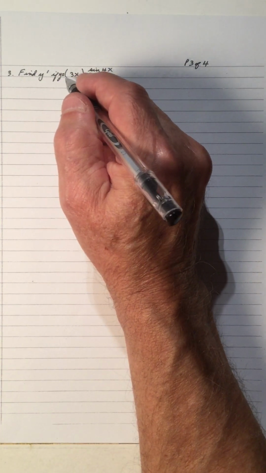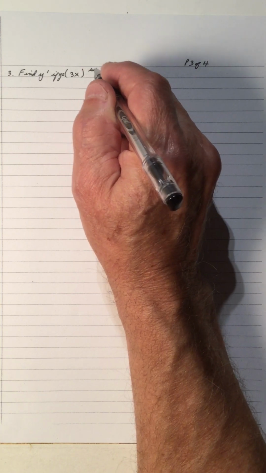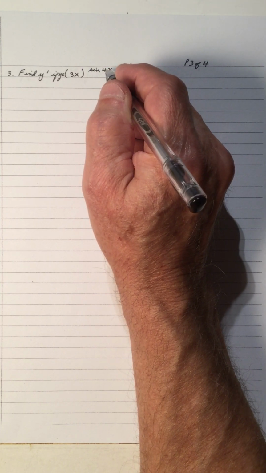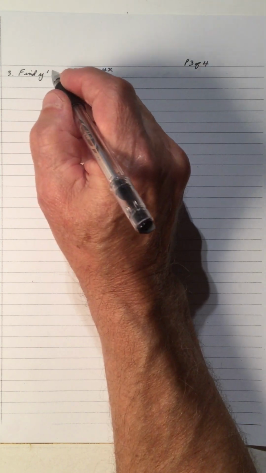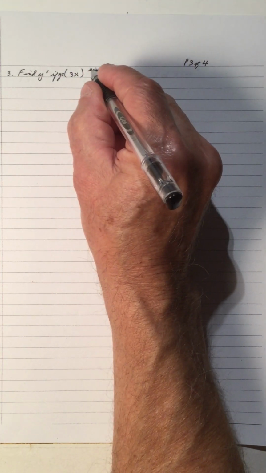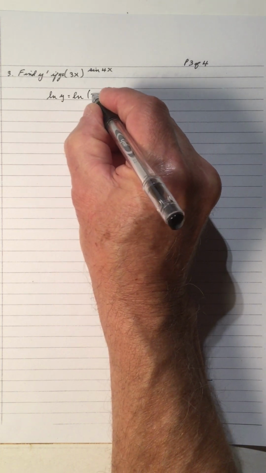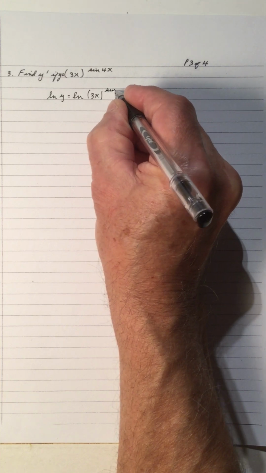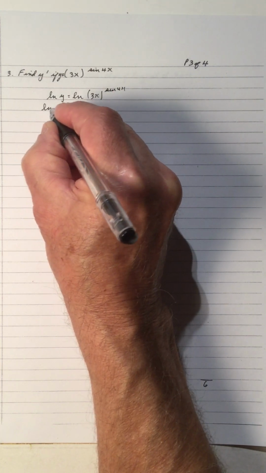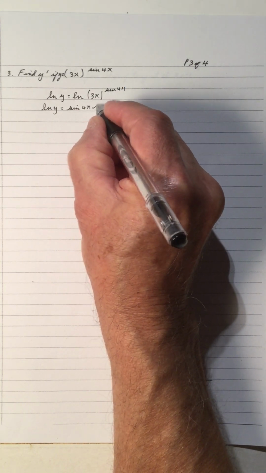Number 3, find y prime if y equals 3x raised to the sine of 4x. Again, we have y prime as dy/dx, so we'll do the derivative. x is in the exponent, so we'll do the ln of each side. So there's the ln of each side. And again, we have the power rule, so we'll move the sine 4x to the front of the ln.